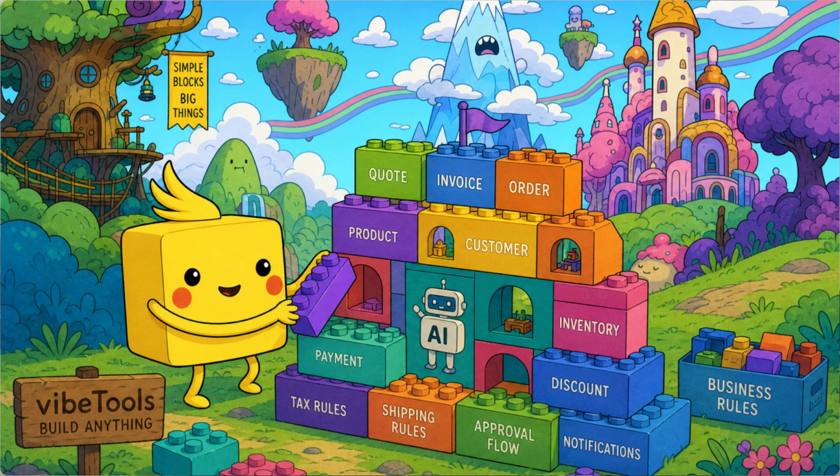So that's why we built vibeTools. Think of it as a heavy-duty, business-grade Lego. It's like Lego blocks for your AI. We did all the boring, complex logic behind the scenes. So now, when you tell our AI to build you an app, you're handing it these pre-built Lego blocks.